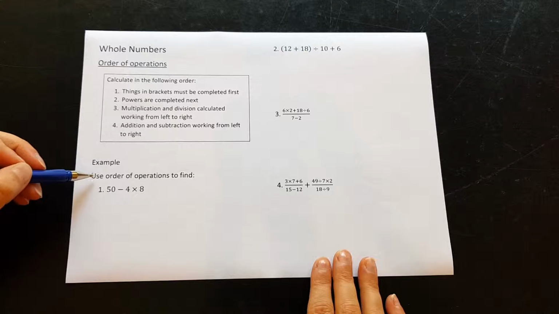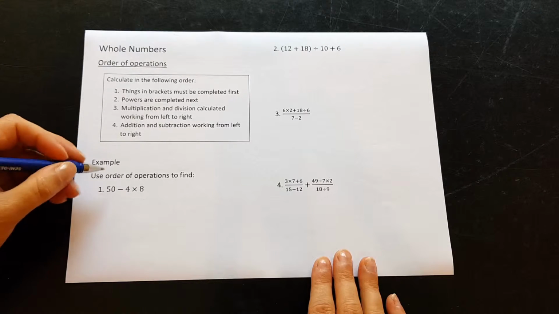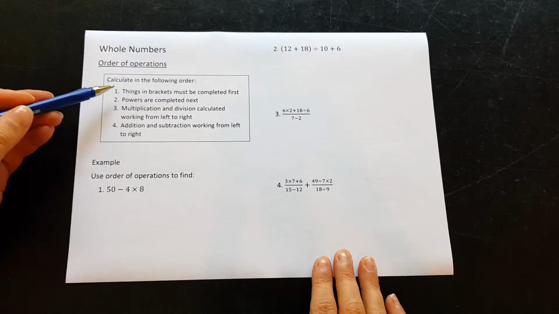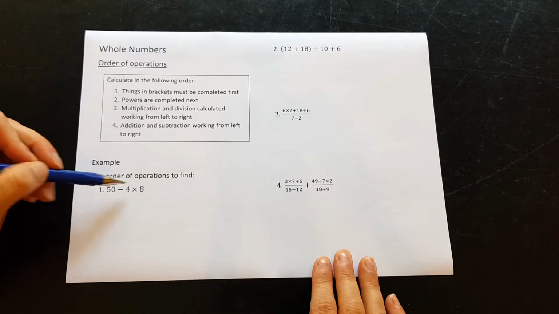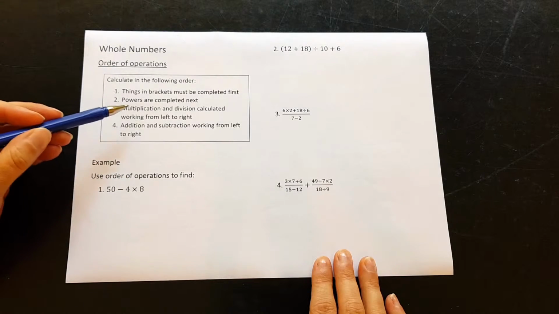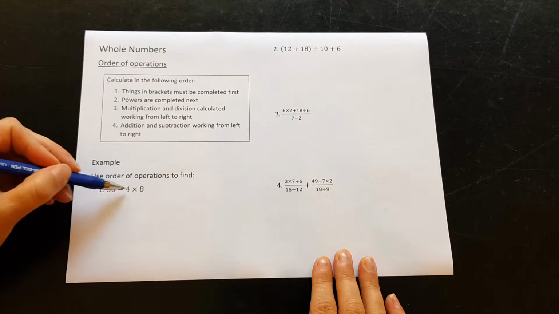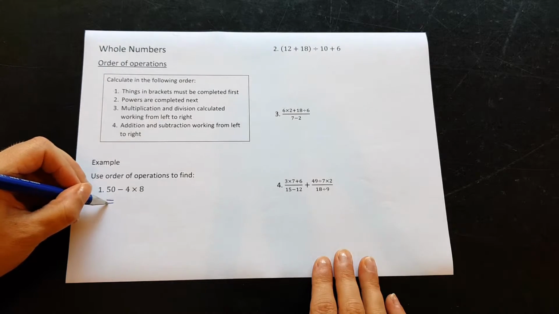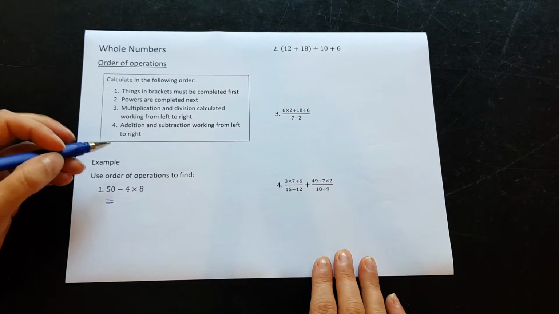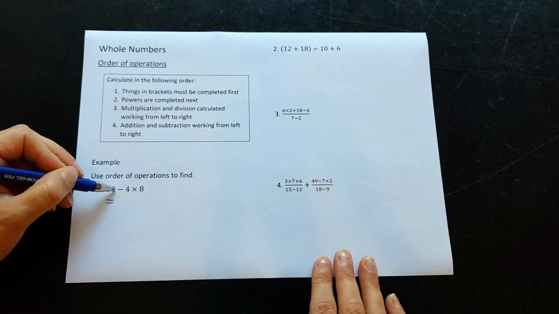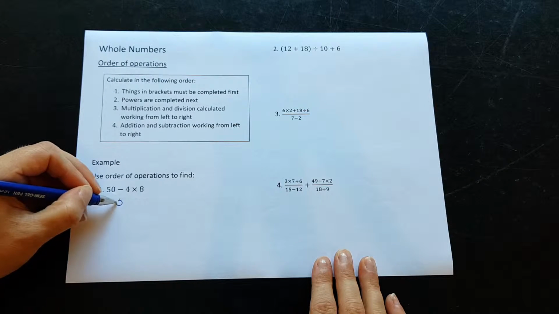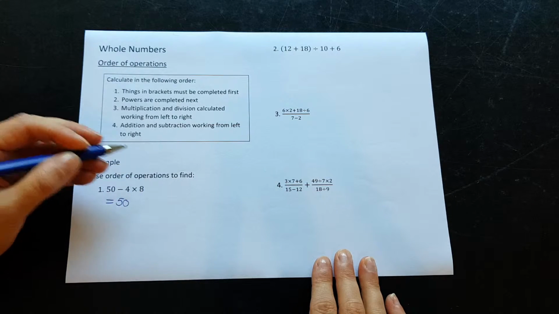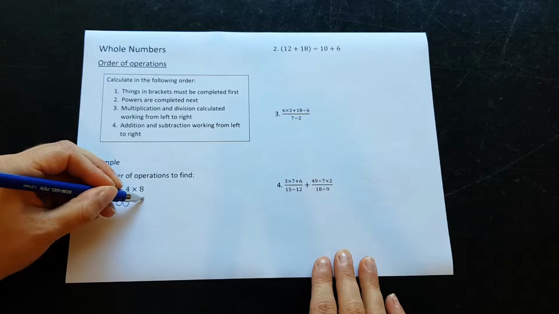So let's have a look at question number 1. Use order of operations to find 50 minus 4 times 8. Now there's no brackets, so no number 1. Number 2 was powers, there's no powers. Number 3 was multiplication and division. There is a multiplier, so that's the first thing that we need to do. So underneath, you always work down when working on problems. So I'm not going to do this subtraction, so the 50 is going to stay here, but we're going to do the multiplication. So 4 times 8 is 32. So we're going to write minus 32.